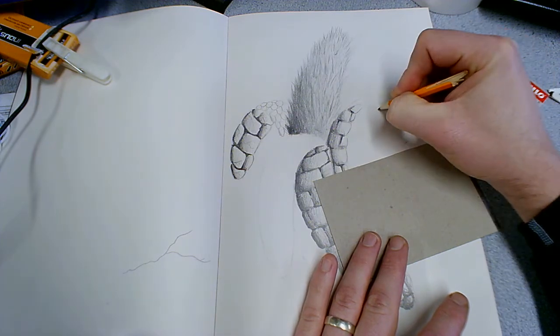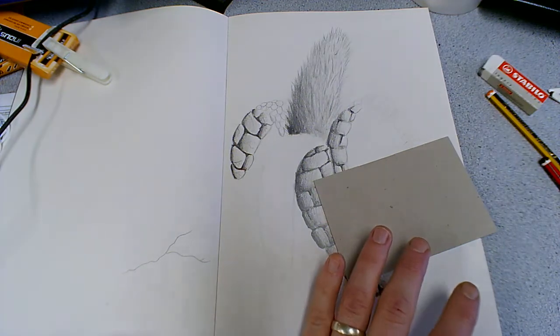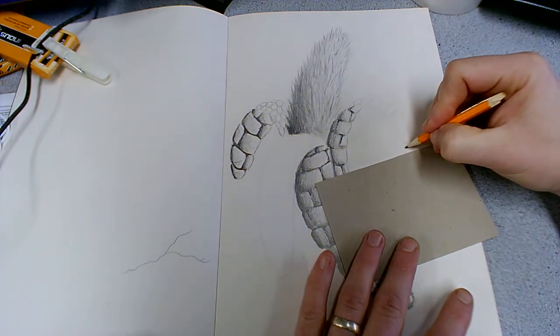There's nothing worse than doing a piece of artwork for ages and then realise that you've made a really simple mistake, like you've gone the wrong way or something.